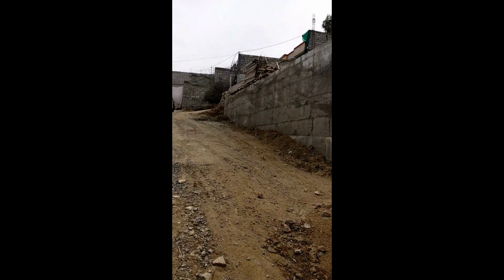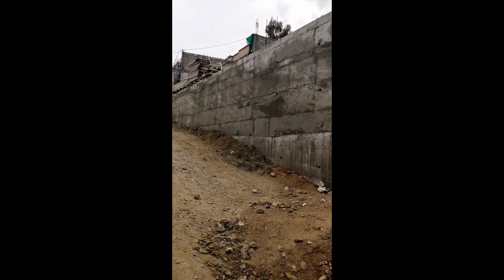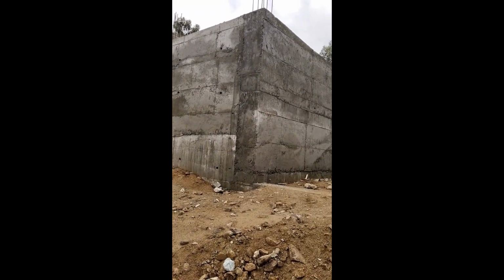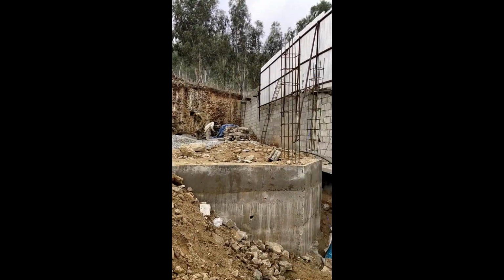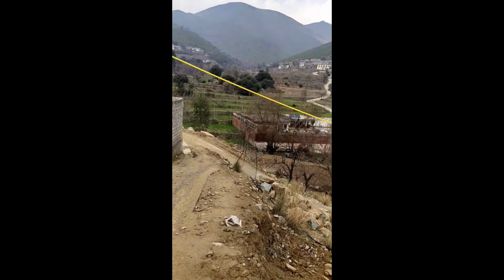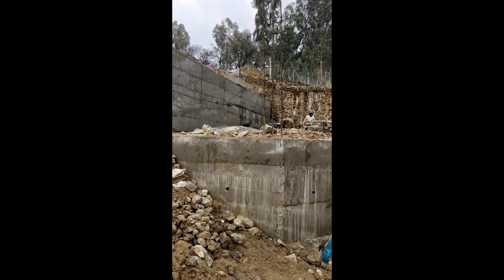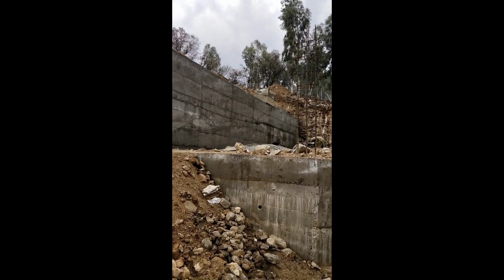And now you can see the video of the two retaining walls, how it was before and how it looks now. This is the area that I talked to you about, we reserve this area for the guest house.